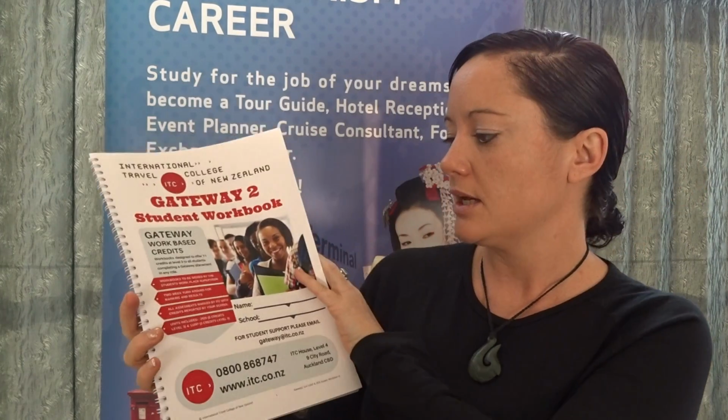So your Gateway Workbook 2 will look on the front cover a little bit like this, which is slightly different colours to Gateway 1. Gateway Workbook 2 has 2 units involved in it, but today I'm doing an online tutorial for the first unit in that book, which is 11097. The unit standard name is Listen Actively, Gain Information in an Interactive Situation. This unit standard is worth 3 credits at level 3.